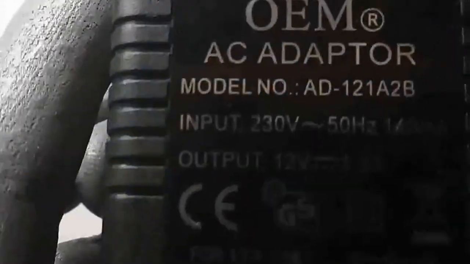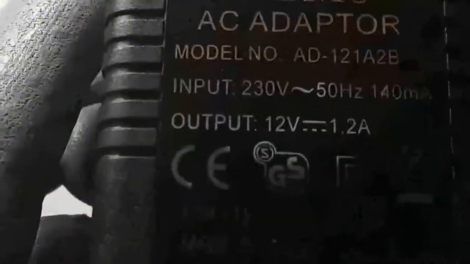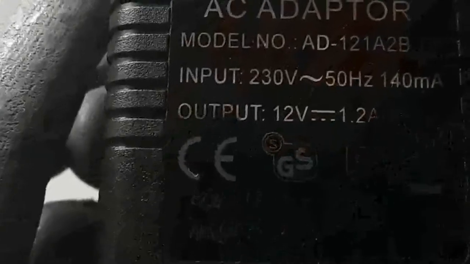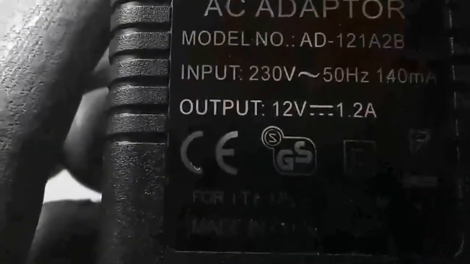And usually these 6mm barrel jacks deliver either 6, 9 or 12 volts, or maybe even something more like 20 for older laptops and such. Let's take a look. This is indeed 12 volts, 1.2 amps, exactly what this router needs. So this would be a suitable device.